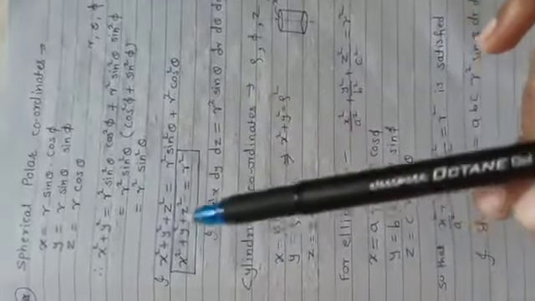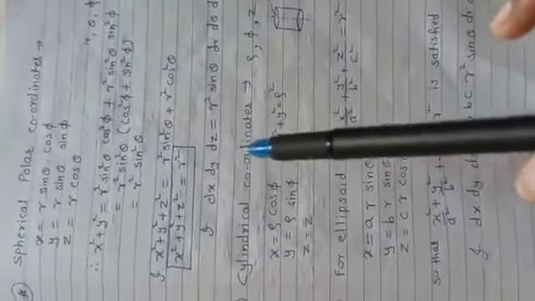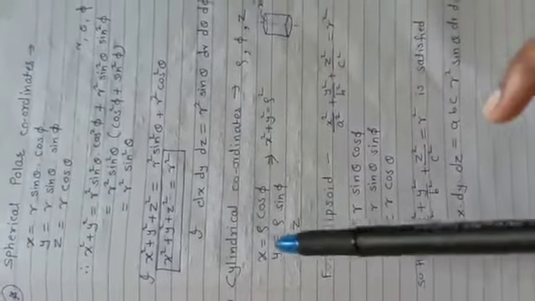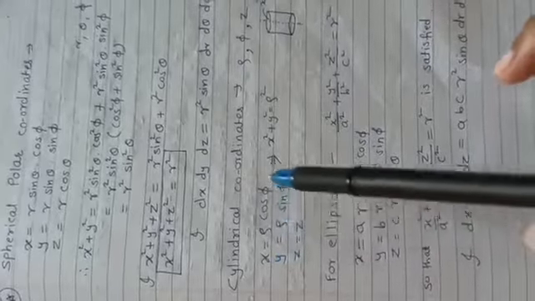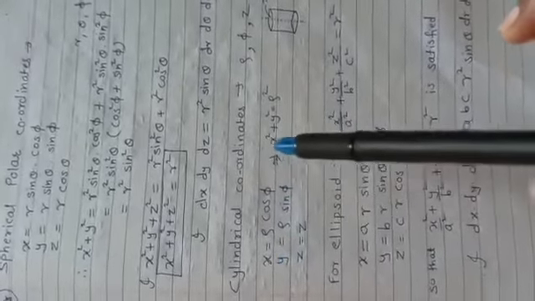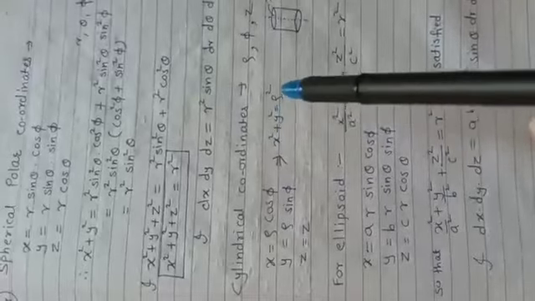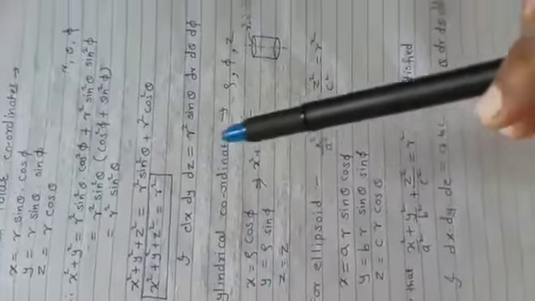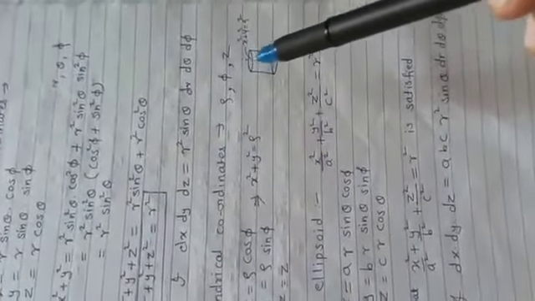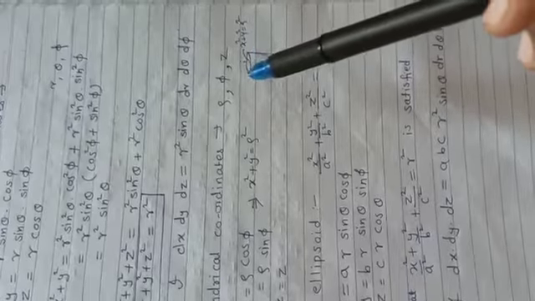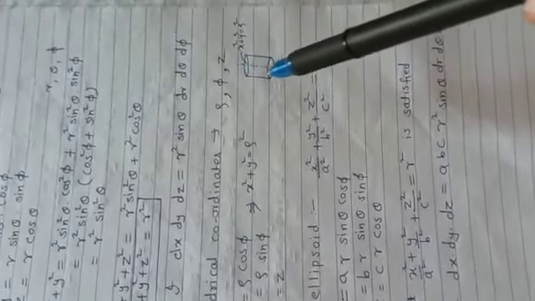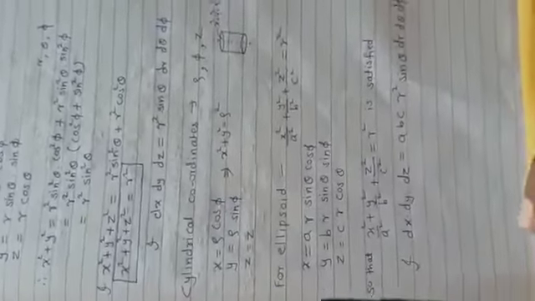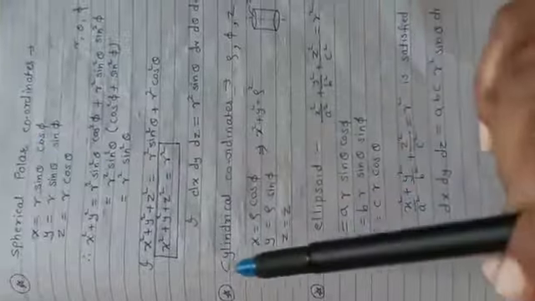In the same way, there are cylindrical coordinates. Whenever the equation of a cylinder is given to you, we have to go with the cylindrical coordinates. They are rho, phi and z. x is equal to rho cos phi, y is equal to rho sin phi. The resultant x square plus y square will be rho square, and we take z as the z variable. So you can see this cylinder where this surface is a circle and this surface is again a circle, which is x square plus y square equal to rho square. Now this is all about spherical and cylindrical coordinates.